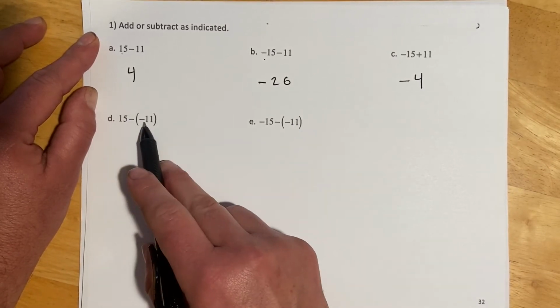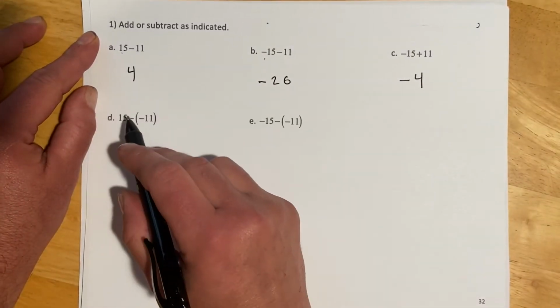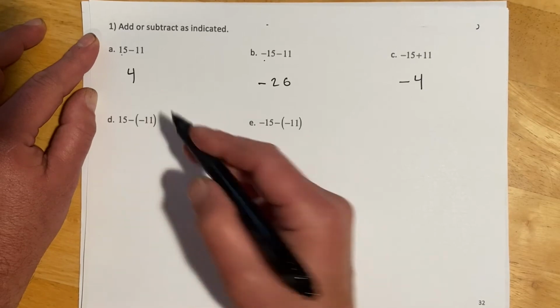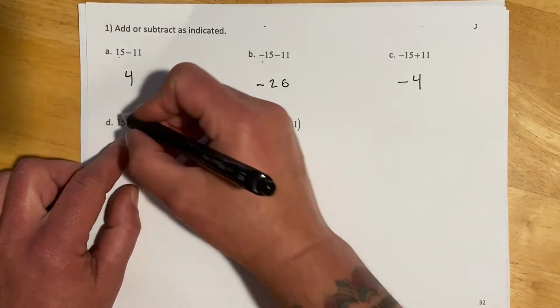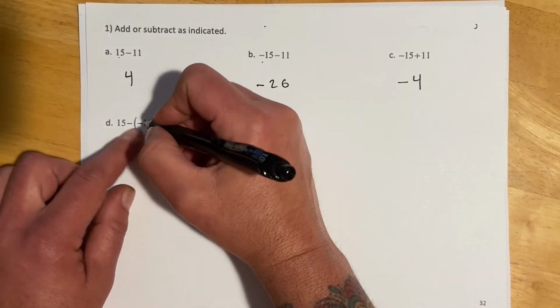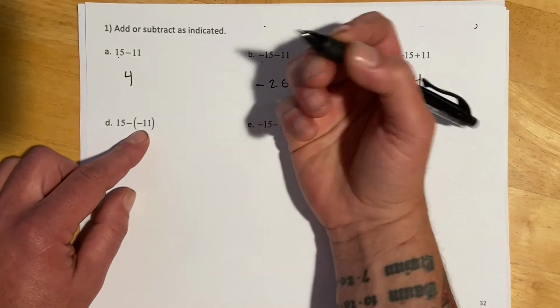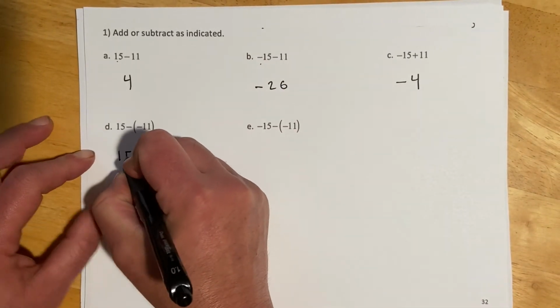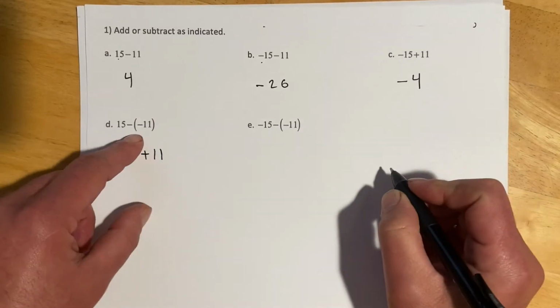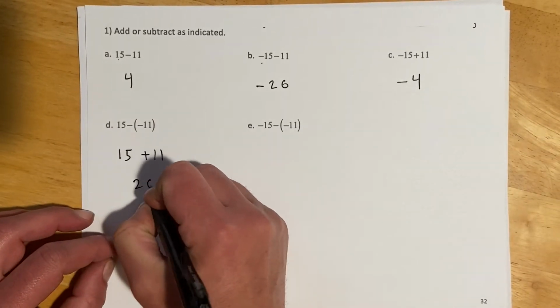When we're doing subtraction like this with these double negatives, the easiest thing to do is: minus a minus is plus. And the reason is, if you think of what is the opposite of negative 11, well, it's positive 11, right? So I can rewrite this as 15 plus 11, and all of a sudden that looks super easy, and it's just 26.